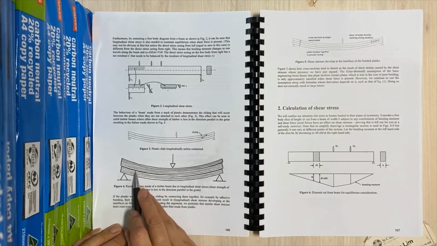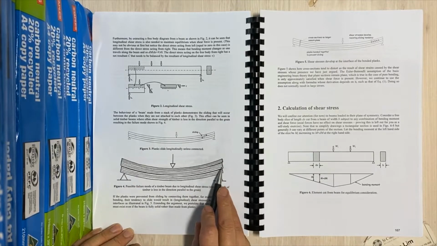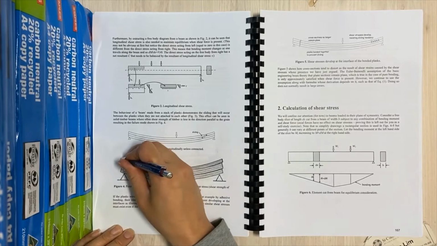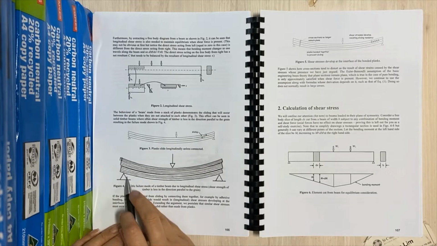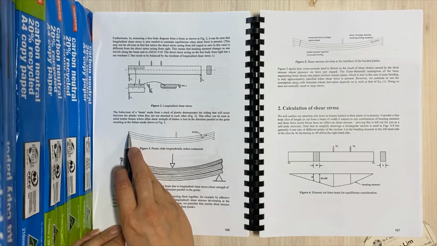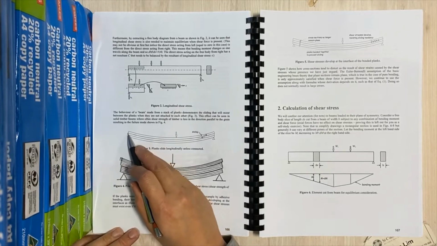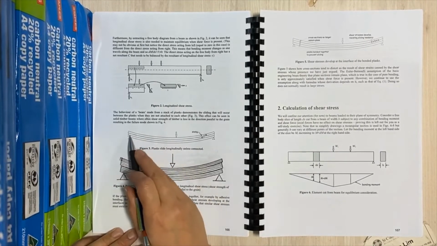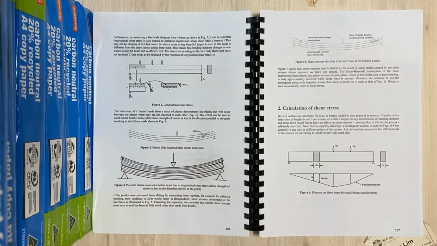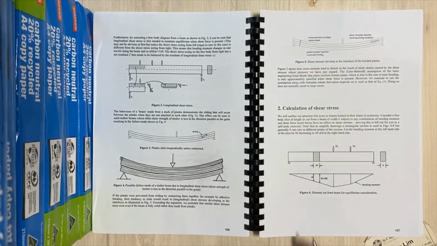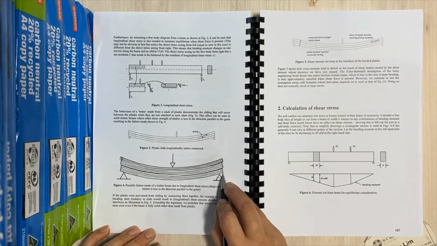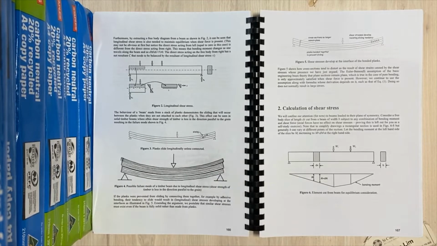So we can see that here with two planks. Let's just make a correction there, so that we can see the third plank. So you can see plane sections are not remaining plane. And we can see that there is relative sliding, which means that each of the individual planks is bending about its own neutral axis. So we've got three planks, and each plank is bending around its own axis and sliding relative to each other, which is why we end up with this distance here at the end.